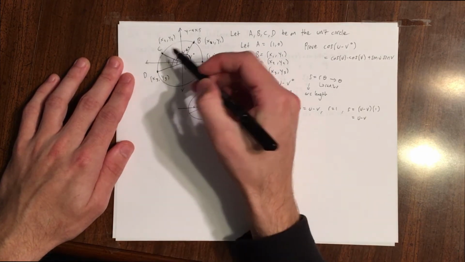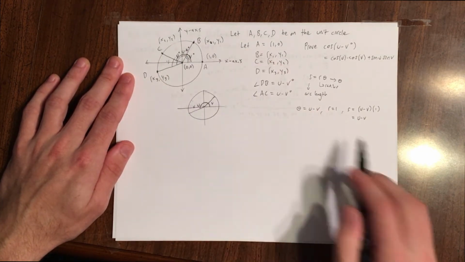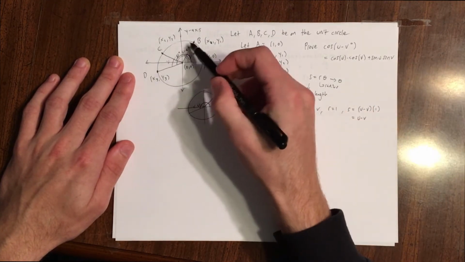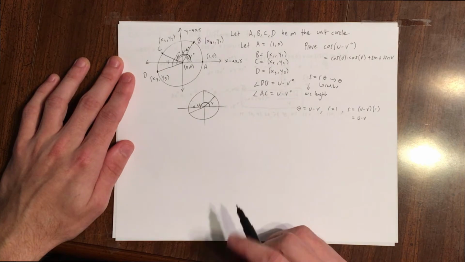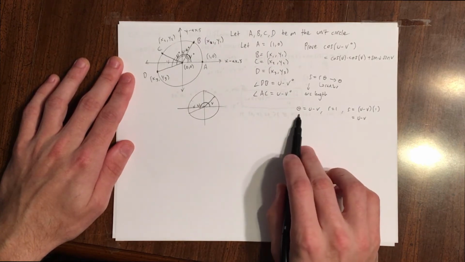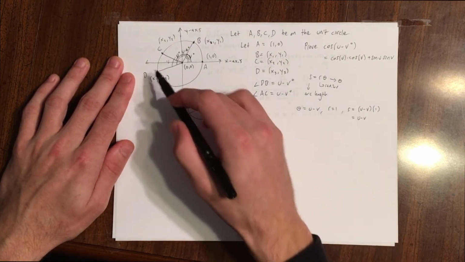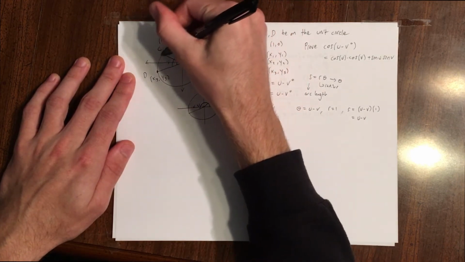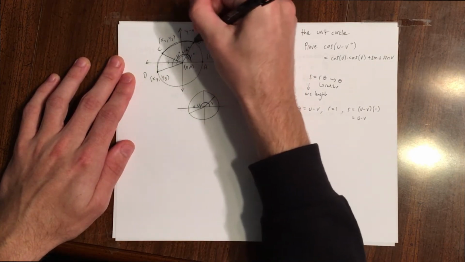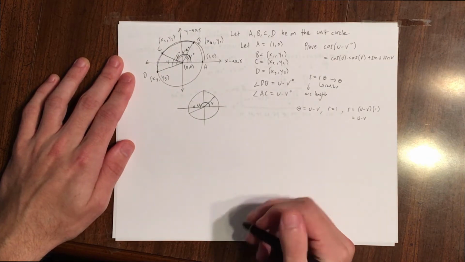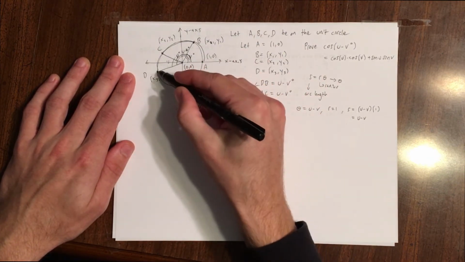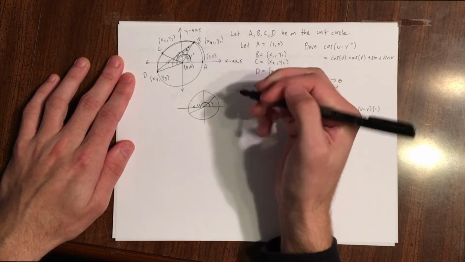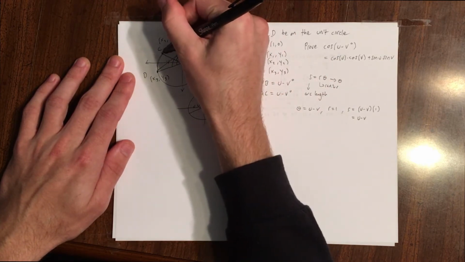So if this arc length is equal to u minus v, what we're also going to find is that the arc length of DB is also equal to u minus v, because the angle is the same and the radius is the same, therefore the arc length is the same. So if this arc length is equal to this arc length, we also know that the distances between the two points are the same. That is a property of chords on a circle.